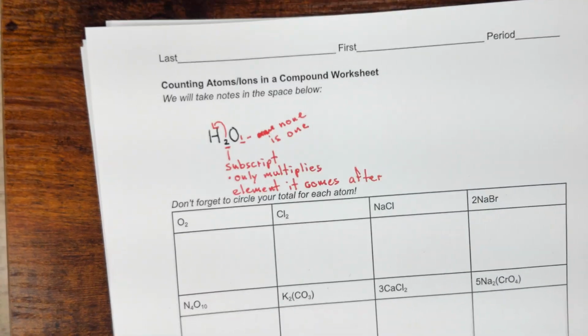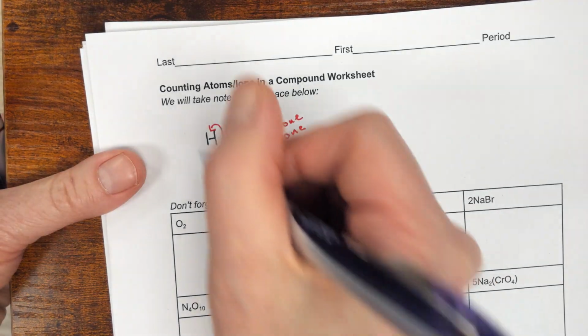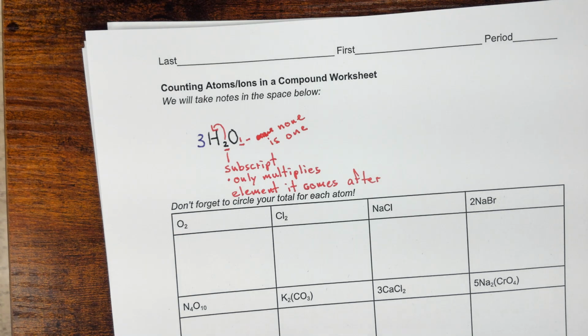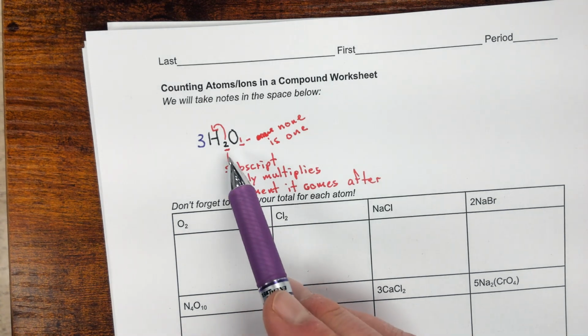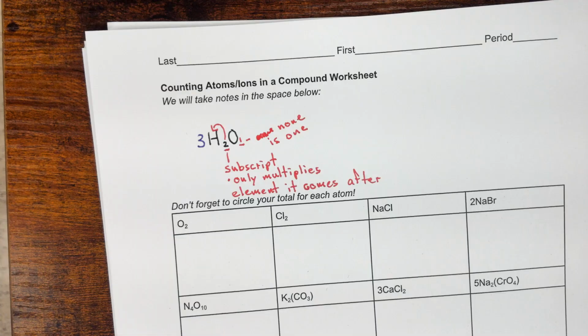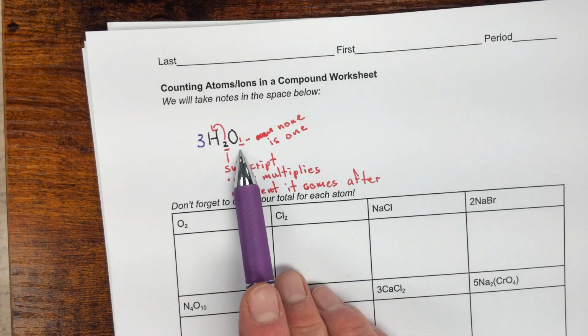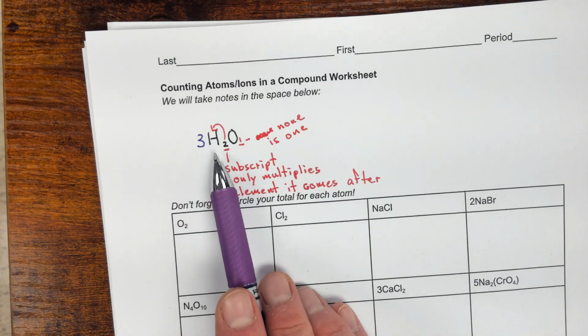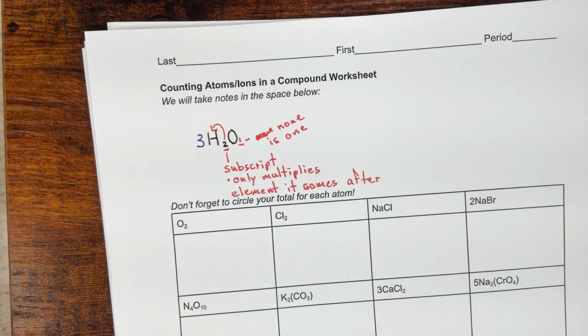All right, now, what if we do have a coefficient? So coefficient is the how much part of things. So subscripts are part of the formula. They tell me what the substance is. If I add a 2 to this oxygen, I make hydrogen peroxide, H2O2. That would be a completely different substance. So when I'm working with chemical equations, I can never mess with the subscripts.